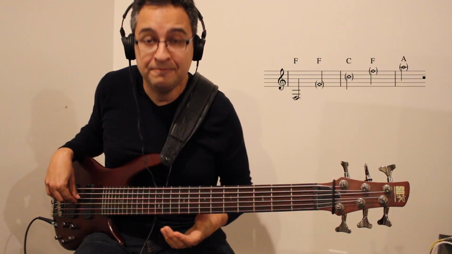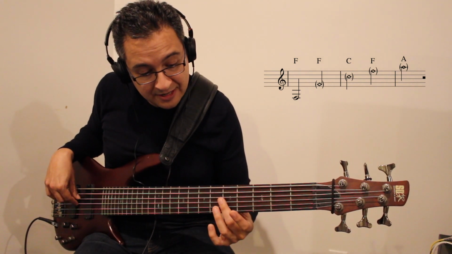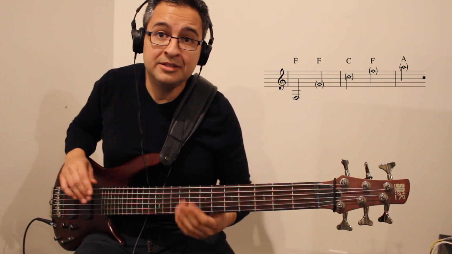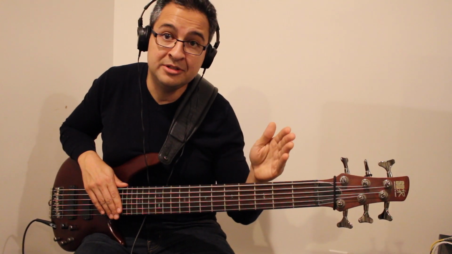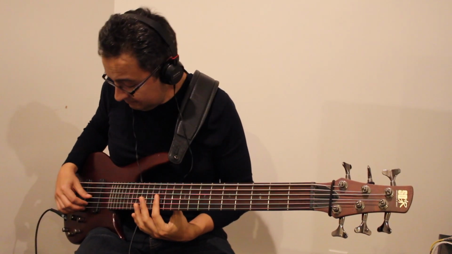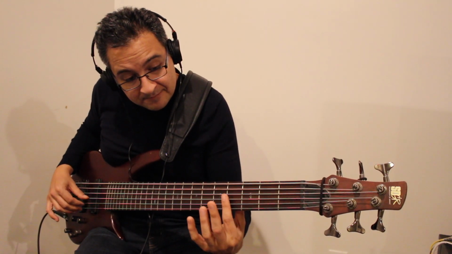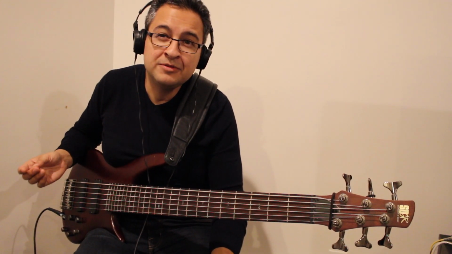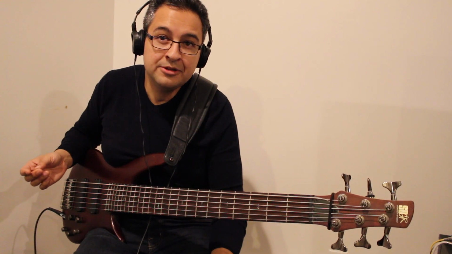I would have the notes F, F, C, F, and A. Combined with the fundamental note C, the dominant above, and the subdominant below, I would have to somehow think of a scale that used all those notes together.